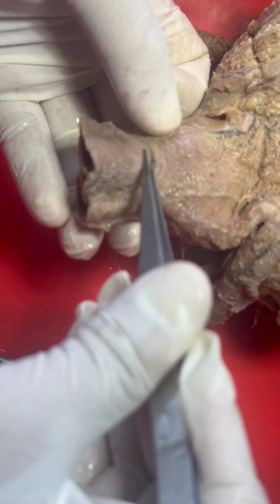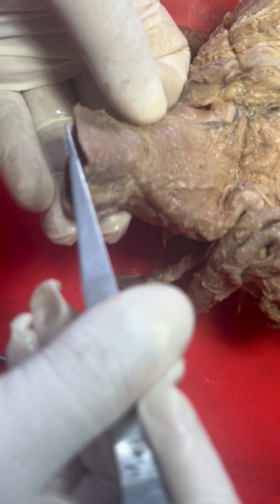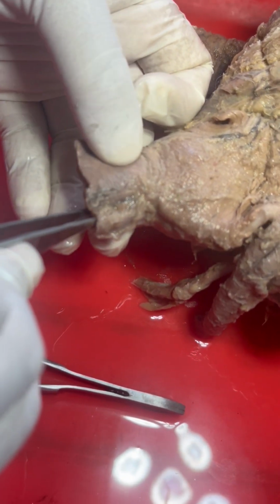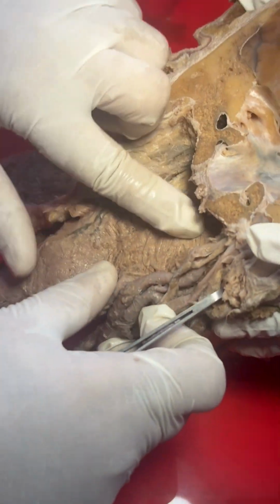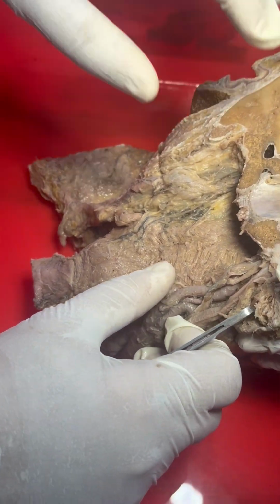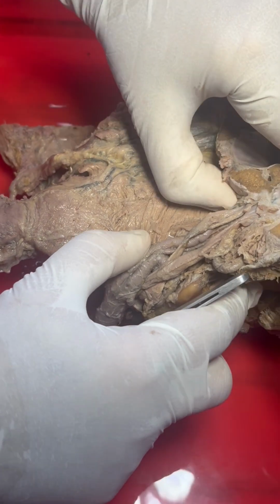So at C6 level it starts as the esophagus. In front of the esophagus, what is this? This is the trachea. Okay? So these are the pharyngeal oblique muscles which are present.